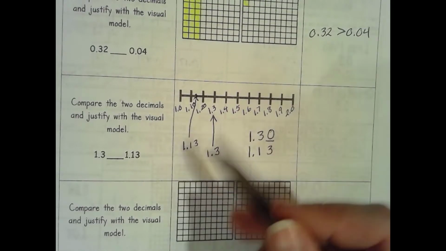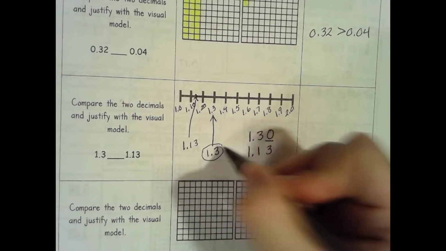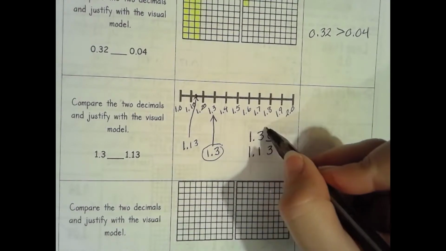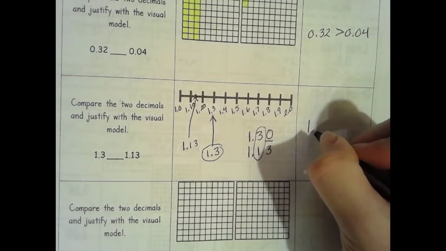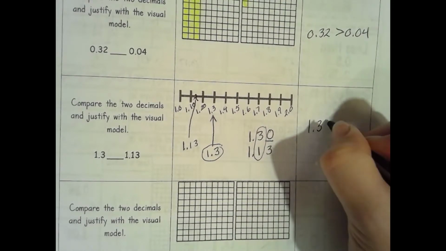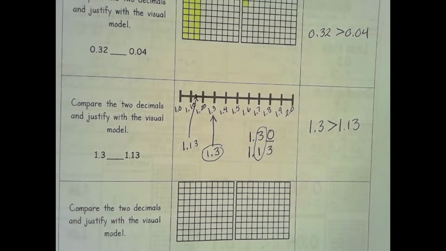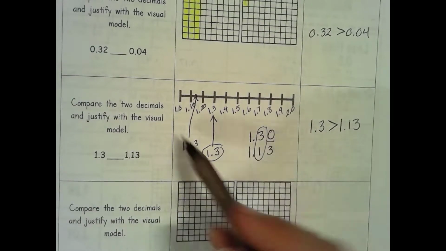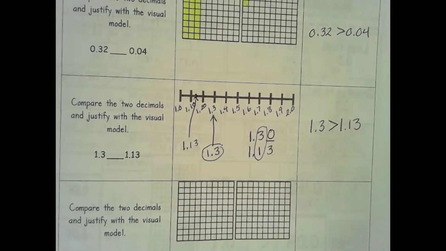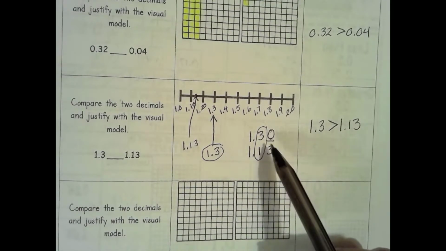So looking at it, this one is farther to the right. So it's greater. Also, if you look here, 3/10 is greater than 1/10. So 1 and 3/10 is greater than 1 and 13 hundredths. You can't just look at the numbers. You do need to line them up or look on a visual model to make sure. If you're making sure that they're both to hundredths, then you can look at just the numbers.